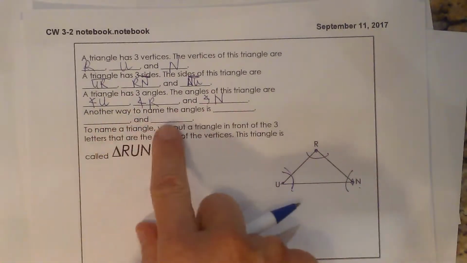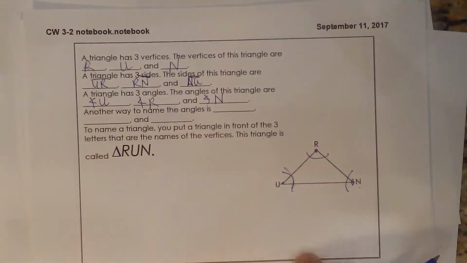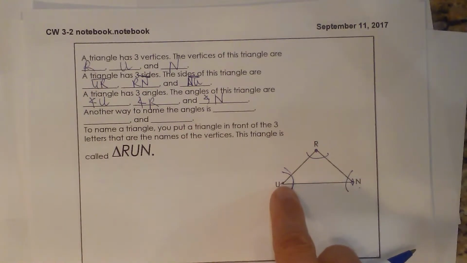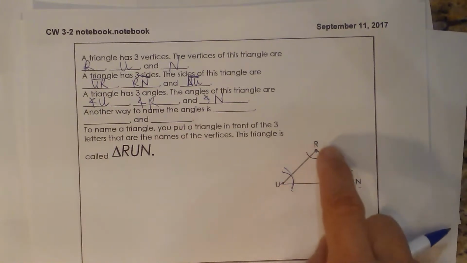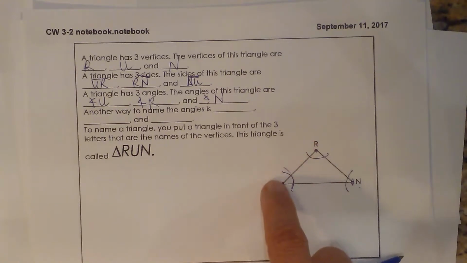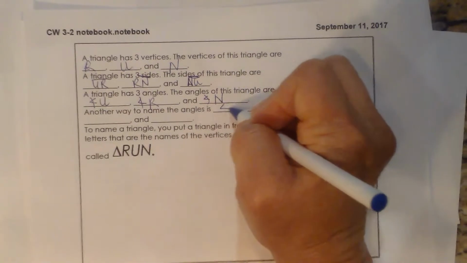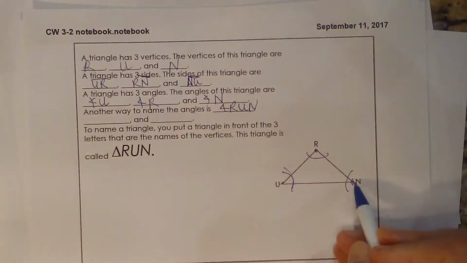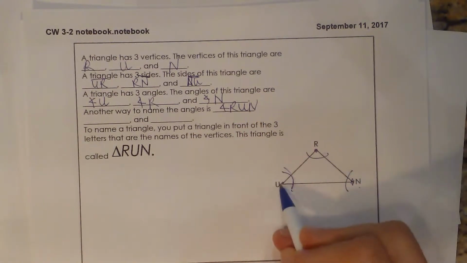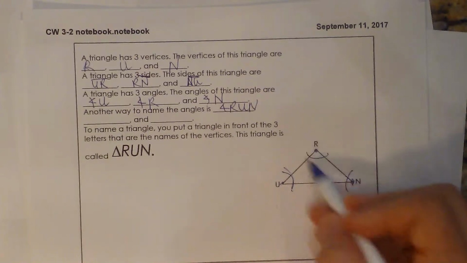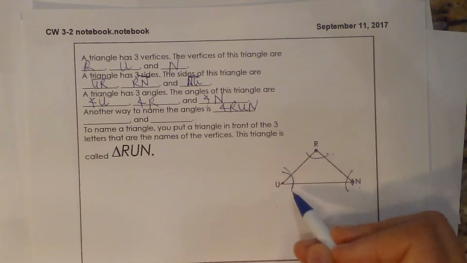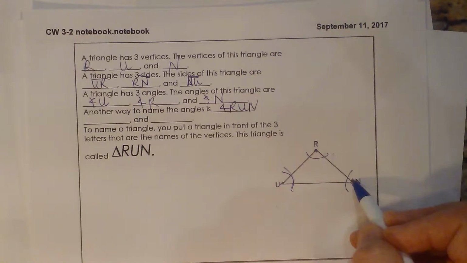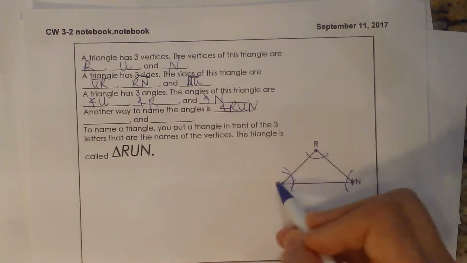Another way to name the angles is with three letters. If I want to name this angle at U, I can name it RUN, so angle from R to U to N. I can also name it backwards, NUR. This angle up here at R, I can name two different ways, URN or NRU.